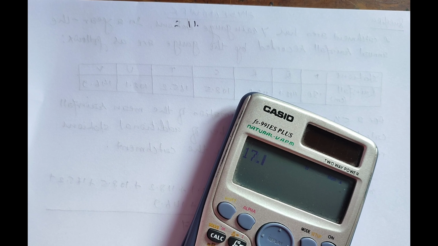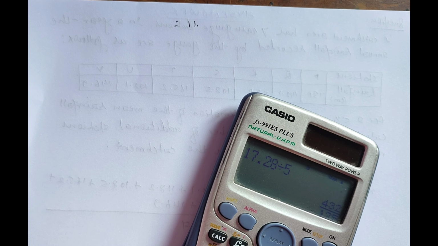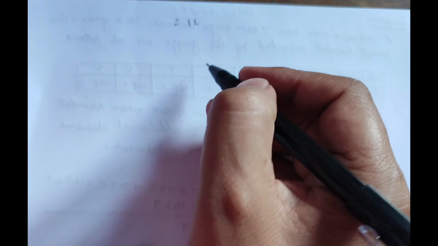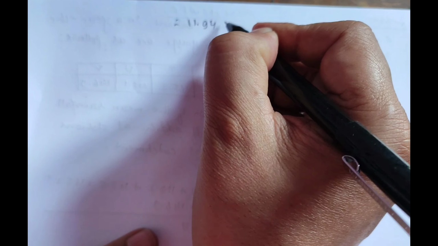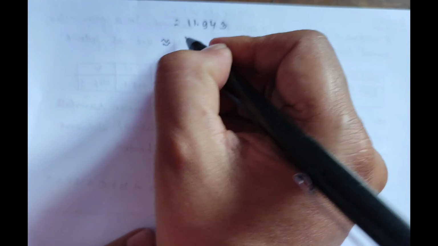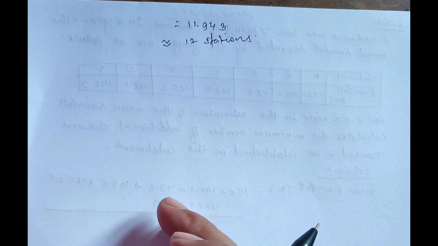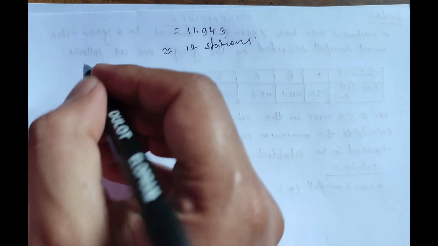So 17.28 divided by 5, squared, gives about 11.94. We'll say 12 stations. Now let's calculate the number of additional stations required.